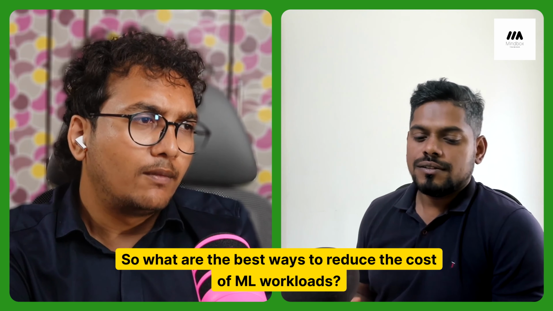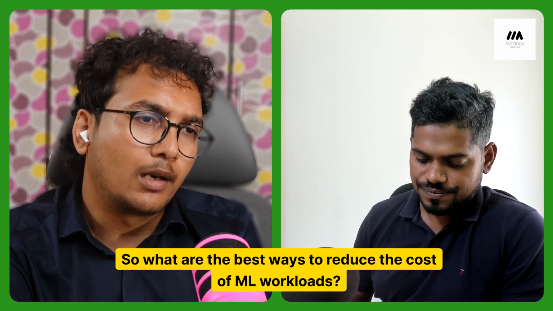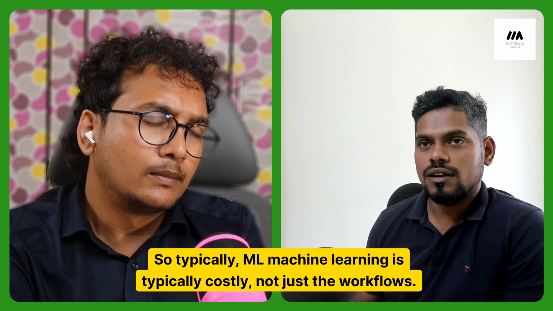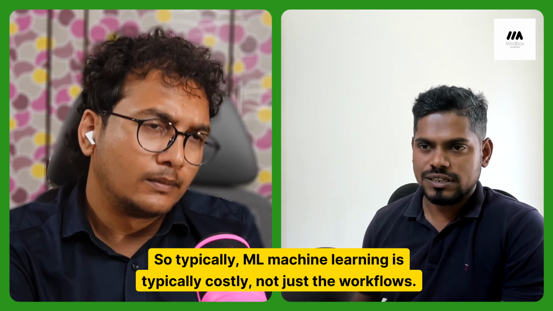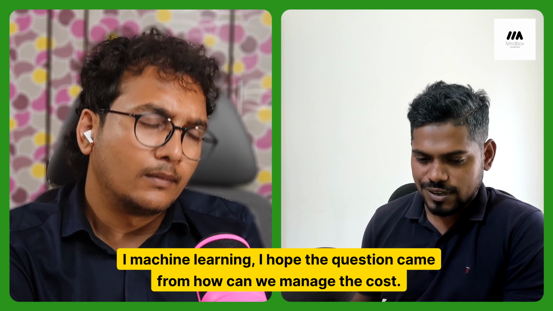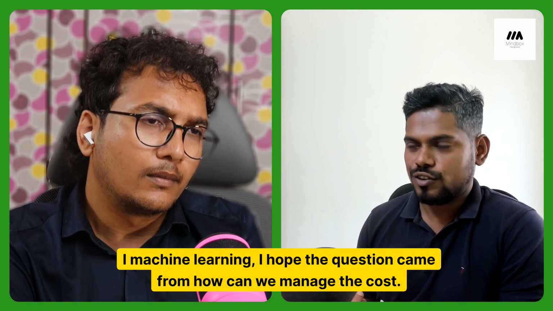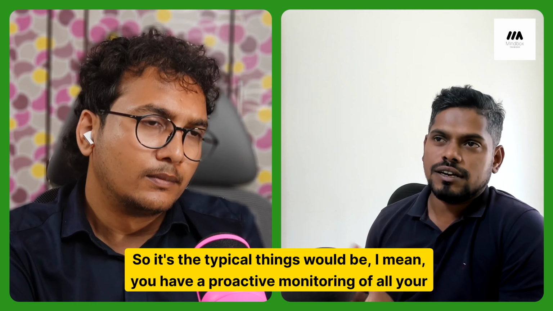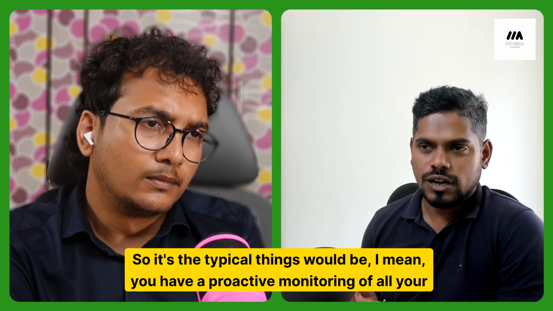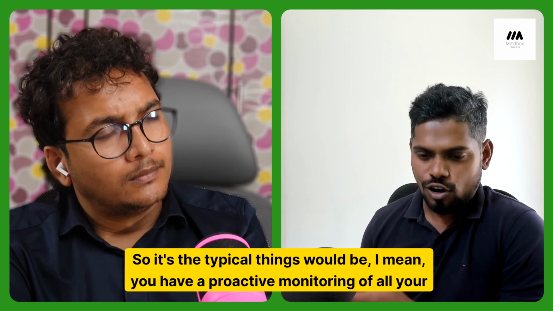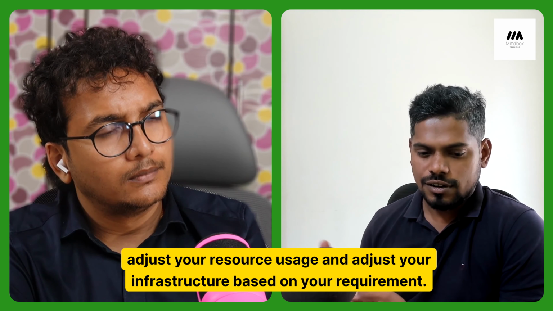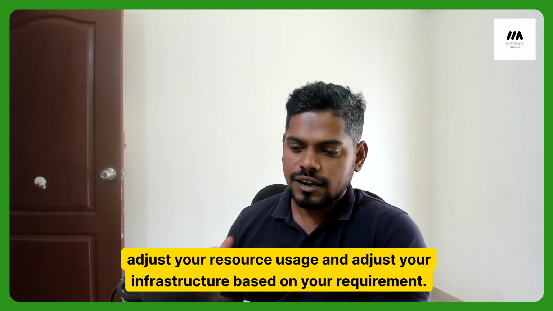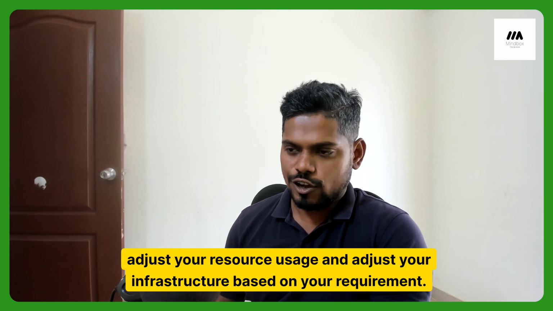So what are the best ways to reduce the cost of ML workloads? Typically, machine learning is costly. Not just the workflows, I mean machine learning. I hope the question came from how we can manage the cost. Exactly. The typical thing would be to have proactive monitoring of all your resources, make sure you know how much you are using, and adjust your resource usage and your infrastructure based on your requirements.